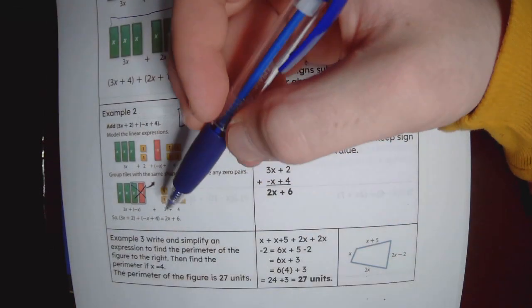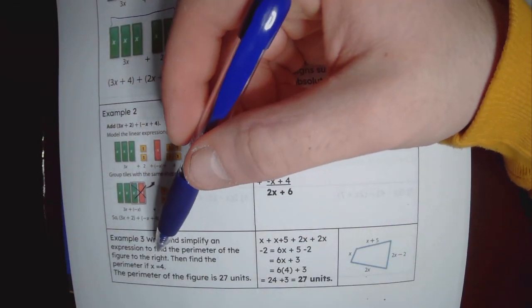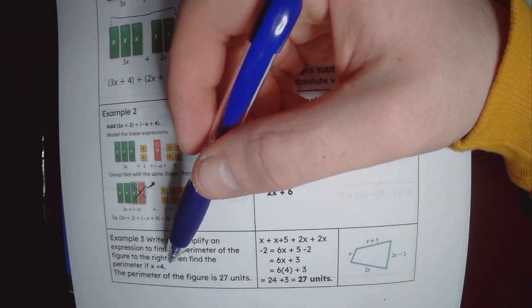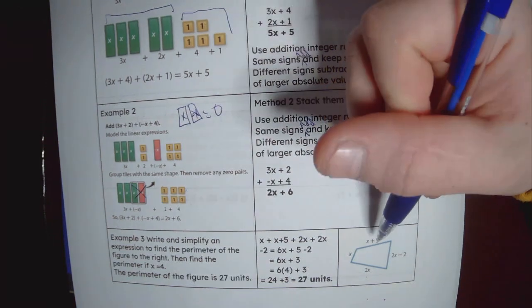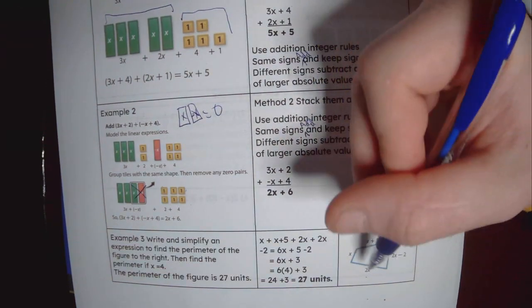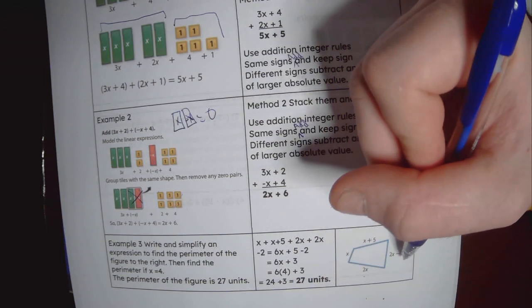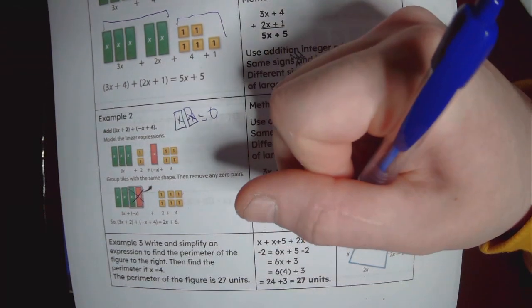Here's a third example. Write and simplify an expression to find the perimeter of the figure to the right, then find the perimeter for x equals 4. So, if I look at the figure here, to find the perimeter, add up the sides. So, x plus 5 plus 2x plus 2x minus 2. I didn't have enough room to write the minus 2 up here.